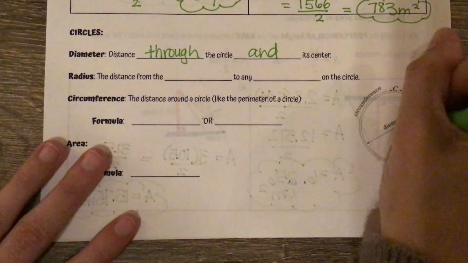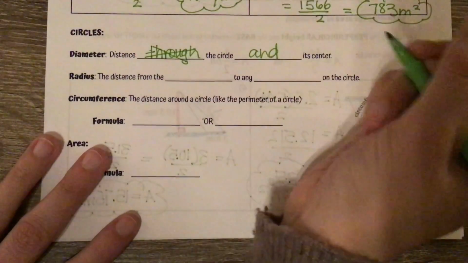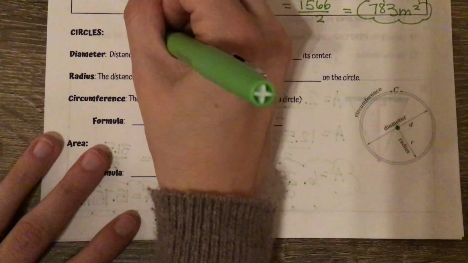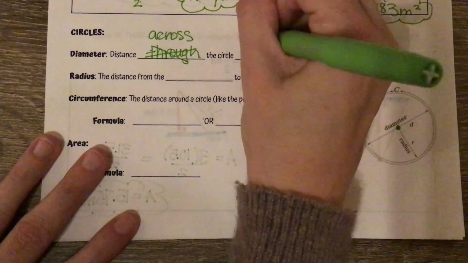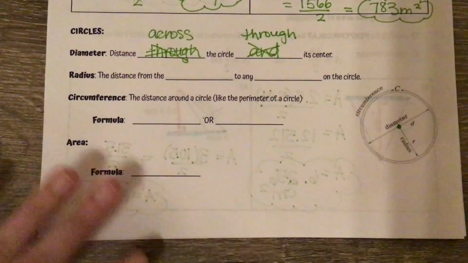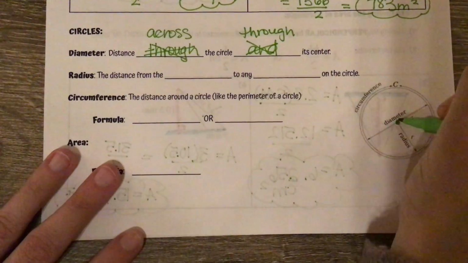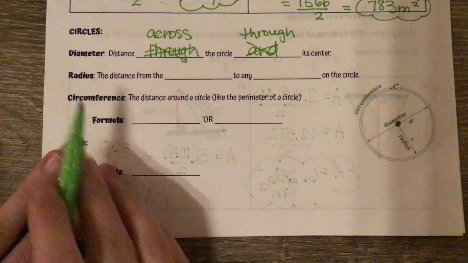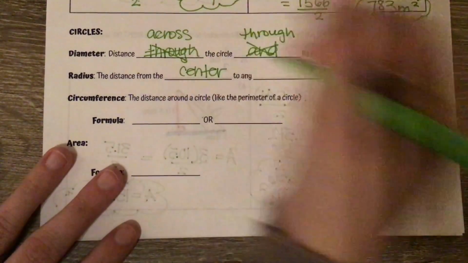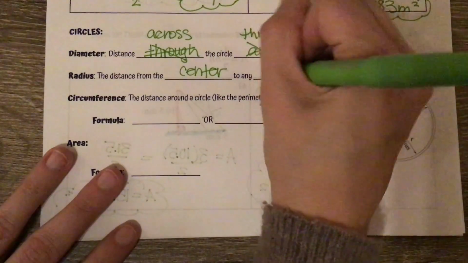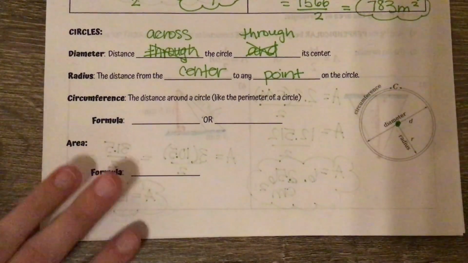Actually, that should say across. Across the circle through, that's what I meant to say. Distance across the circle through its center. So it goes from one end to the other, but it has to go through that center point. The radius is the distance from the center to any point on the circle, so halfway across.